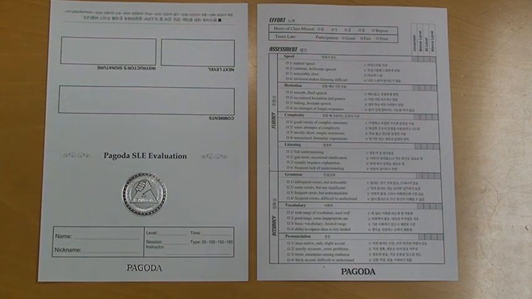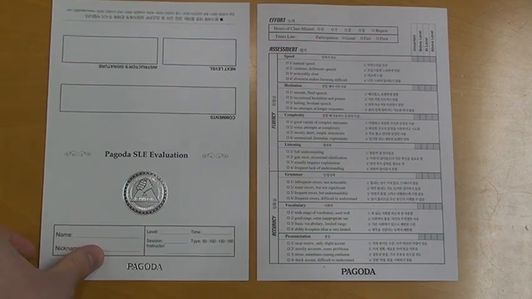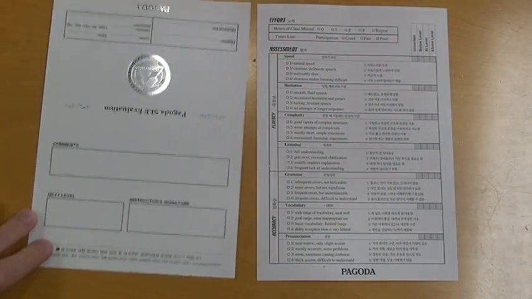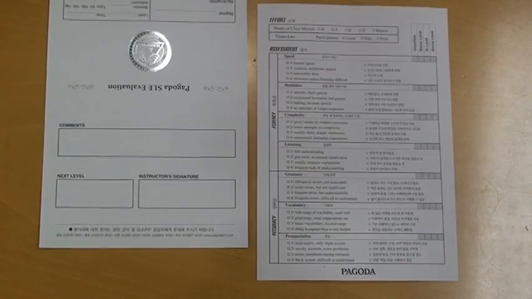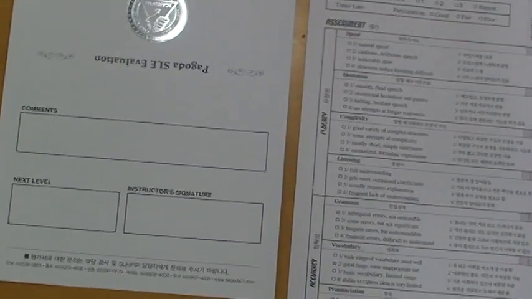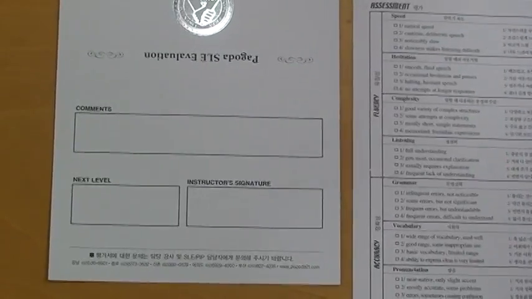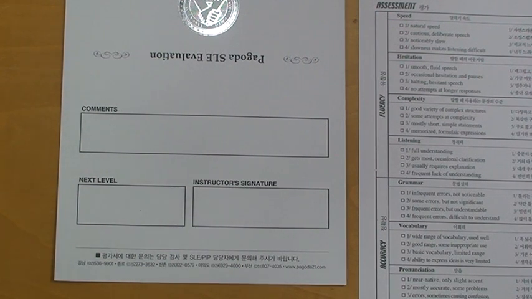But more importantly for the students is what they see on the back of the card here. So let's just take a look at that. Okay, so this is really the most important. Comments, next level.